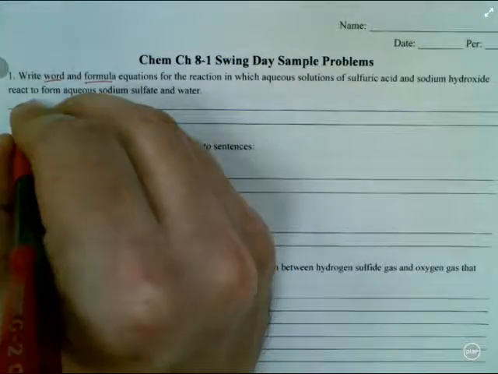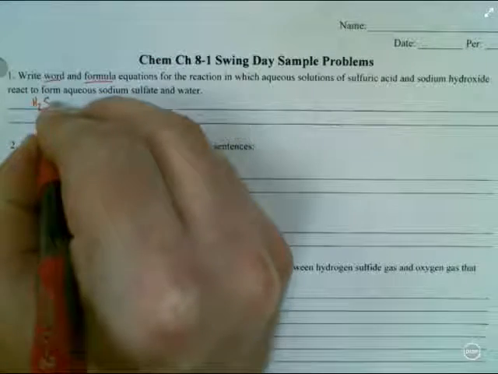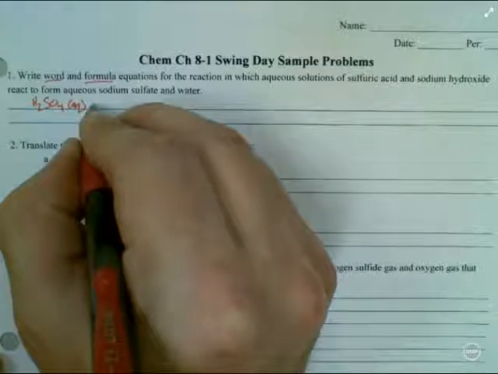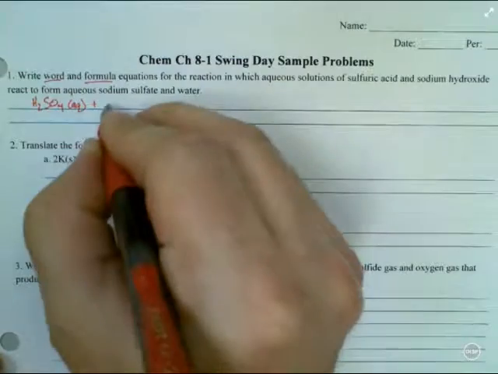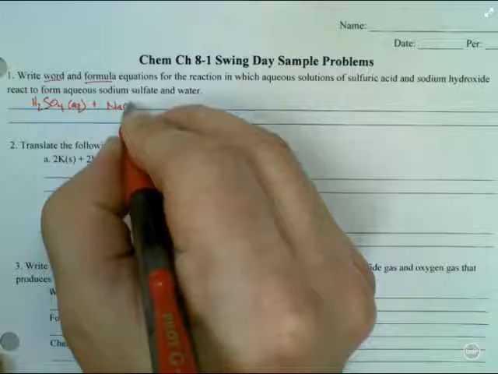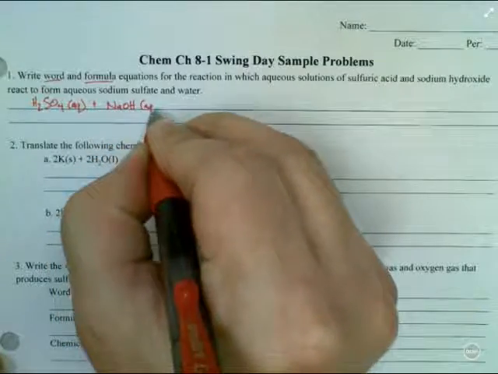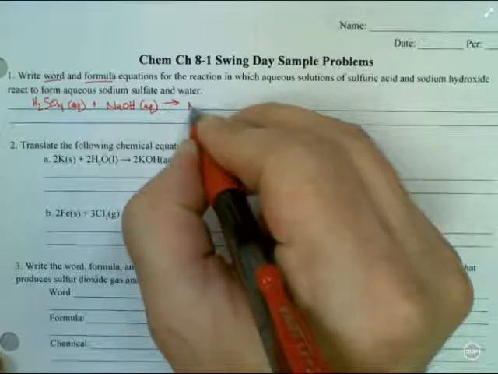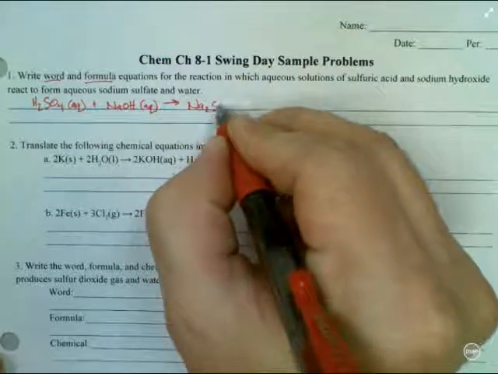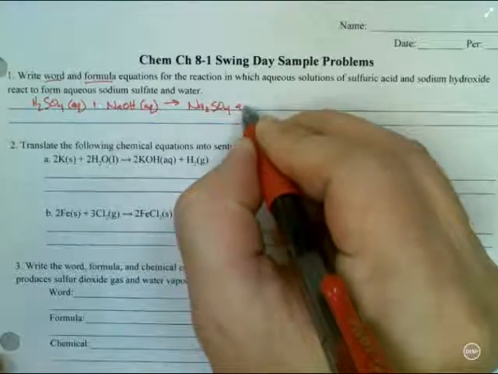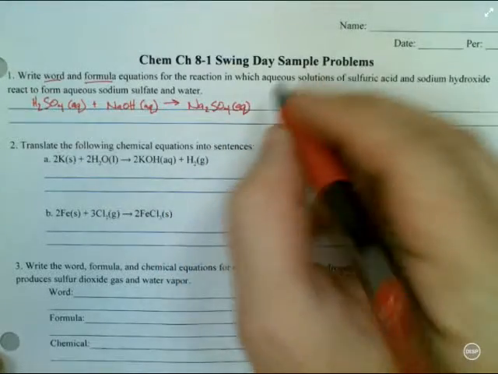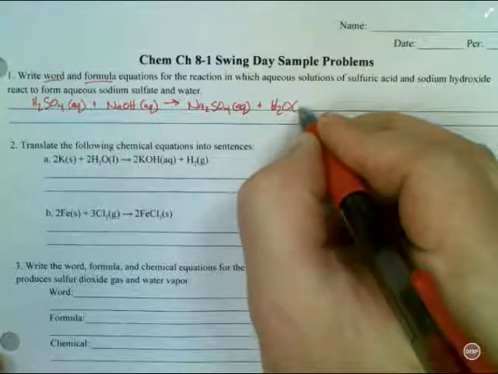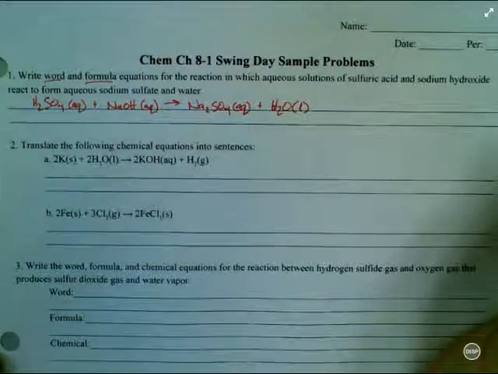Aqueous solutions of sulfuric acid, so H2SO4 in the aqueous phase. Then we also have sodium hydroxide, also in the aqueous phase, reacting to form sodium sulfate in the aqueous phase, and H2O in the liquid phase.